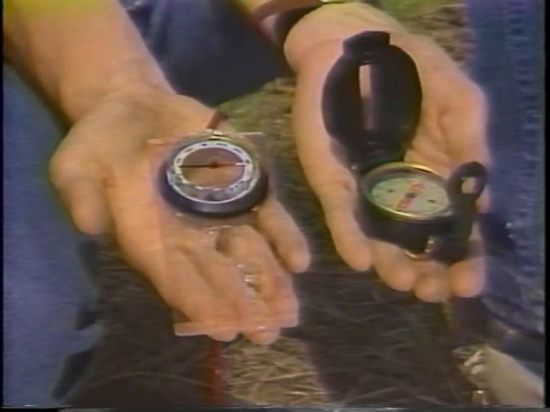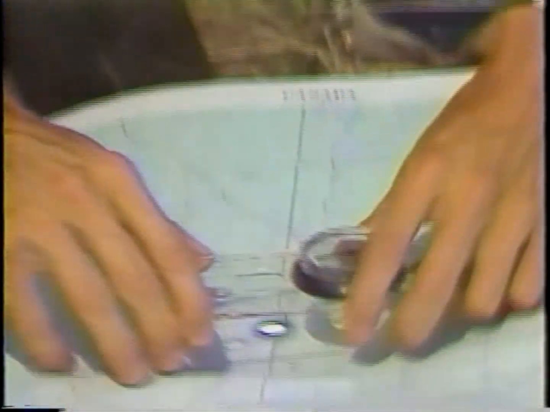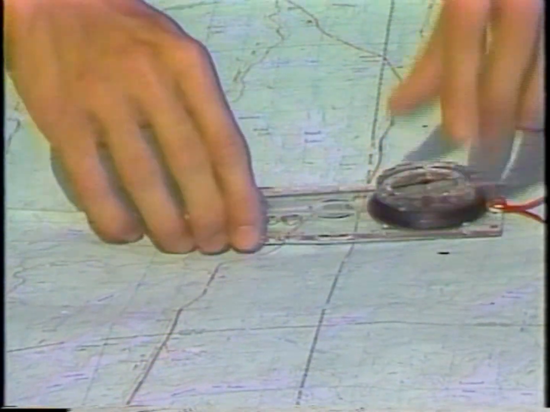The second is the form of the base, which can be either round or rectangular. The latter is preferable. A flat edge can be placed along grid lines on the face of the map for easier reading.